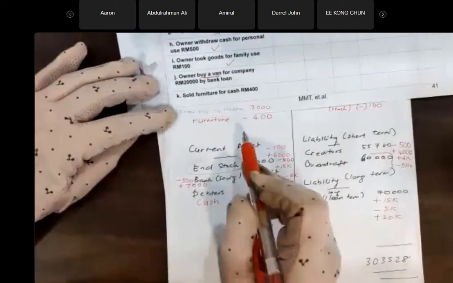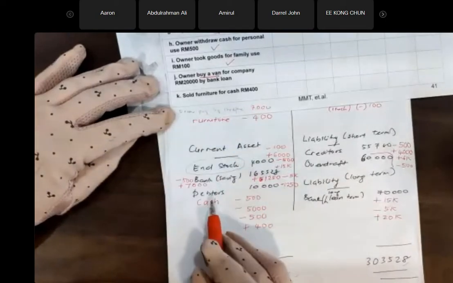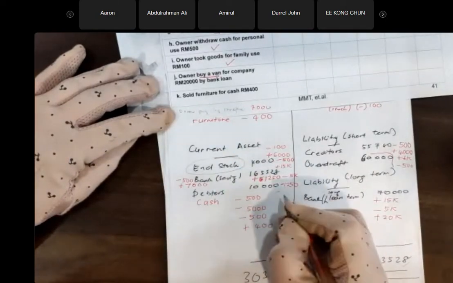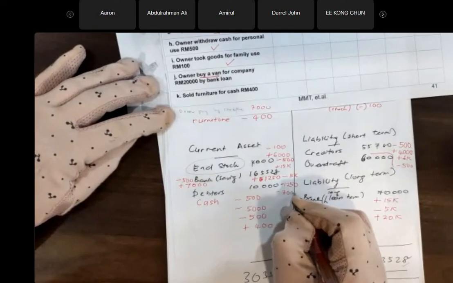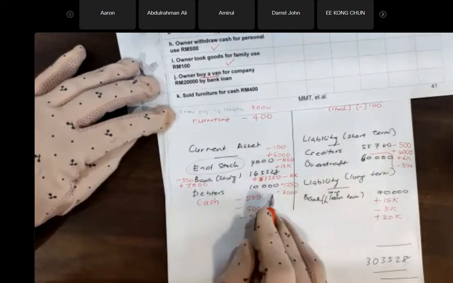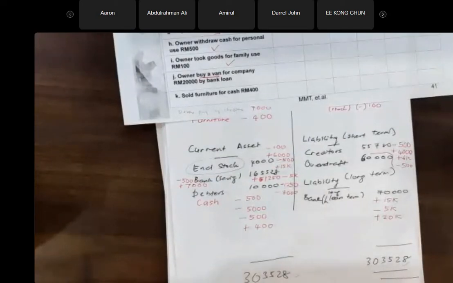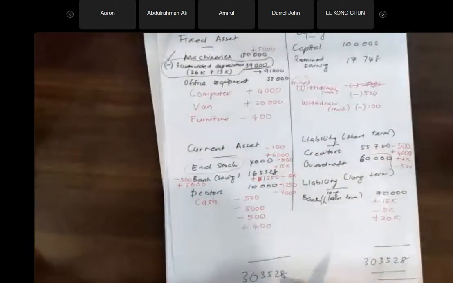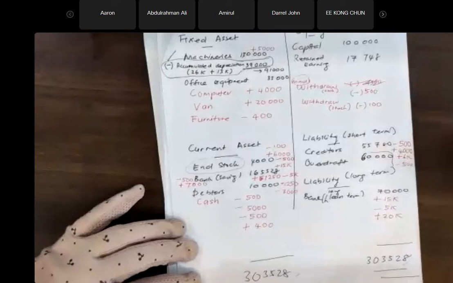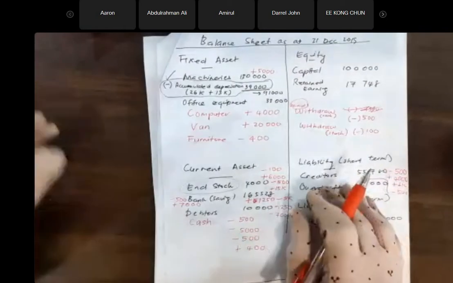Because debtor dah pay 7,000 ringgit. So positive, negative, at the same side. That is how you play around with the balance sheet.